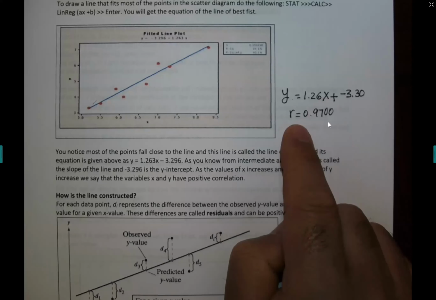If R is very close to 1, guys, you can conclude that there seems to be a very strong positive linear relationship between X and Y. If R is very close to -1, then you can conclude that there is a very strong negative relationship between X and Y. And if R is close to 0, then your conclusion is that the linear relationship is very weak.